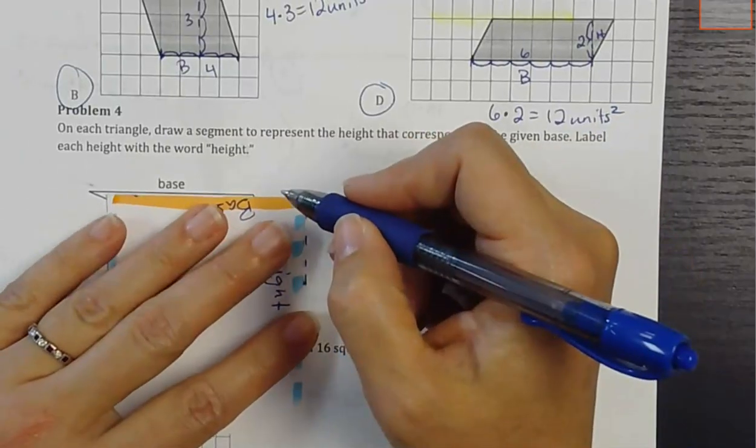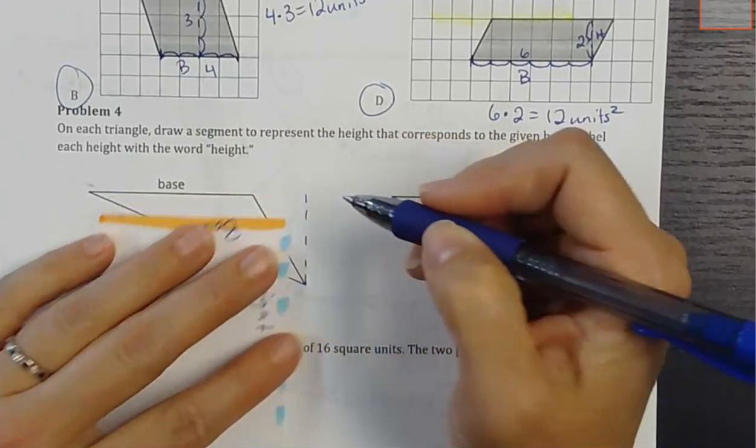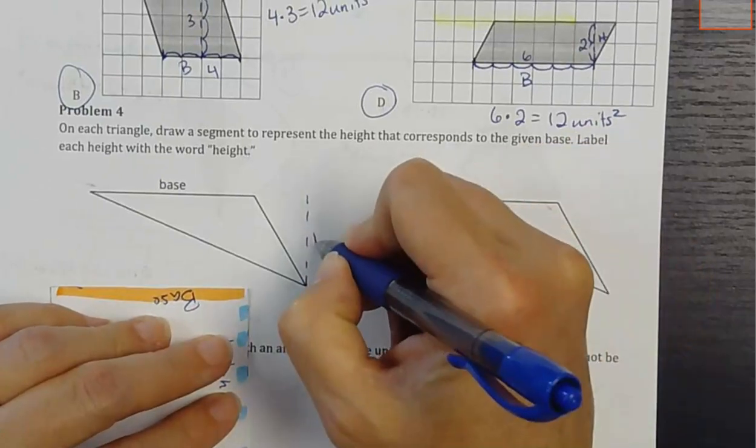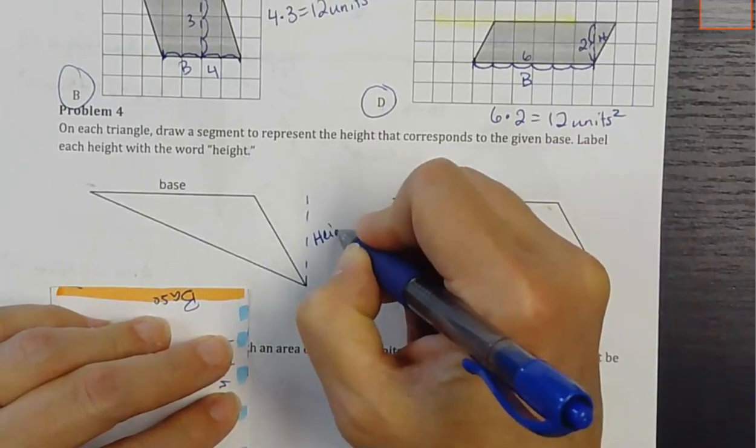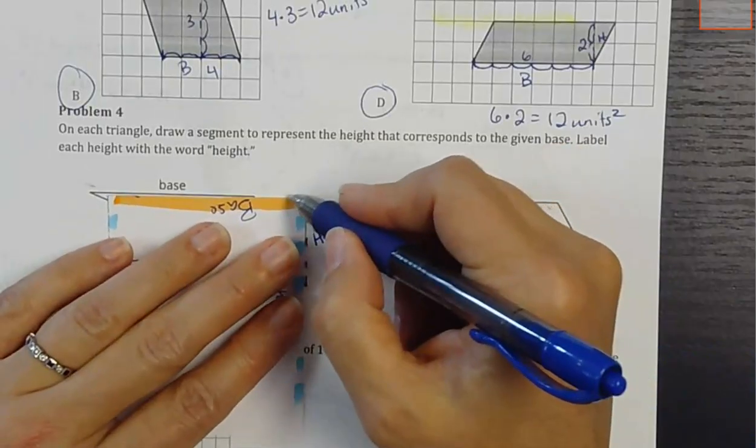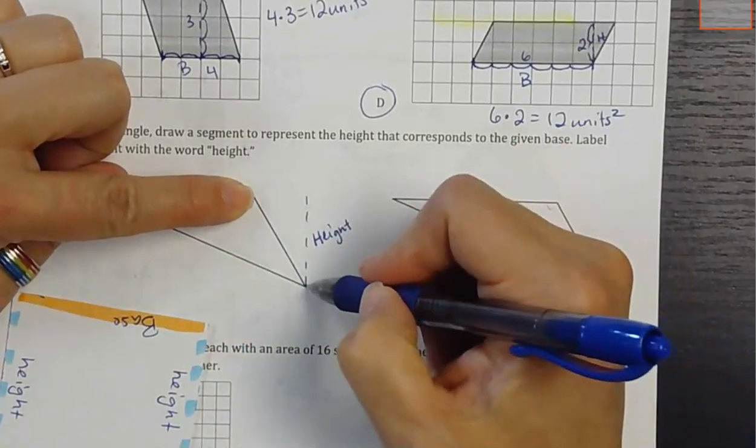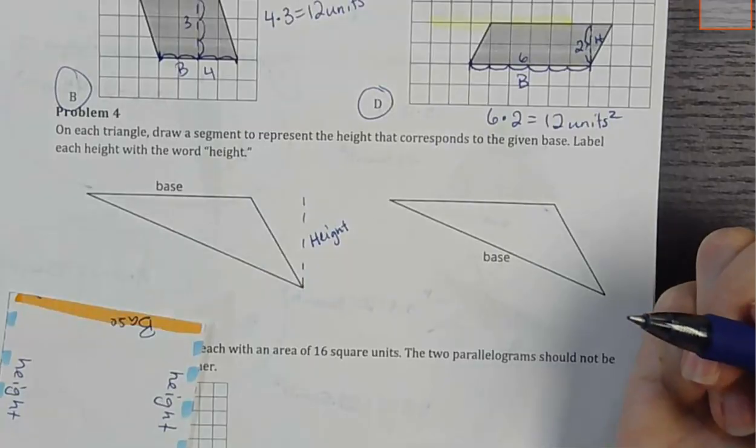There's my height. If it helps you to see this here, it reaches there at 90 degrees, but this is my height. Right? 90 degrees, my base all the way up to my opposite vertex.